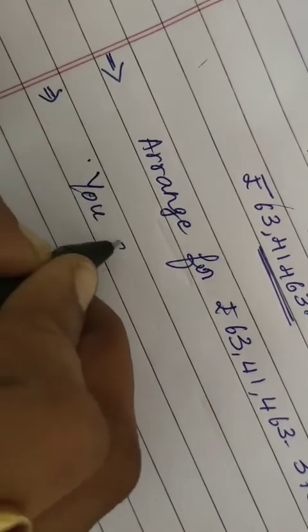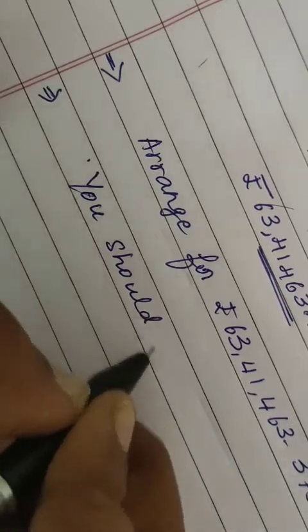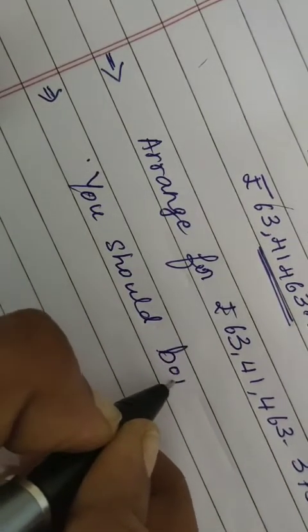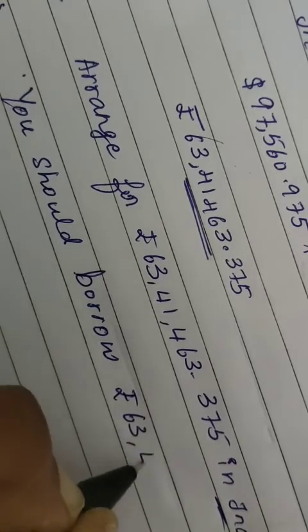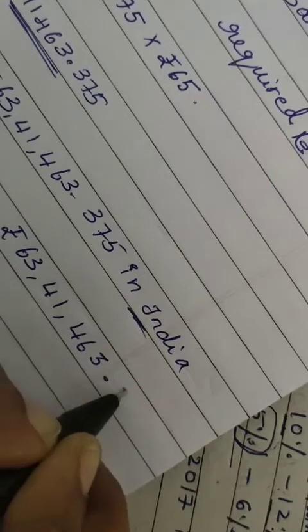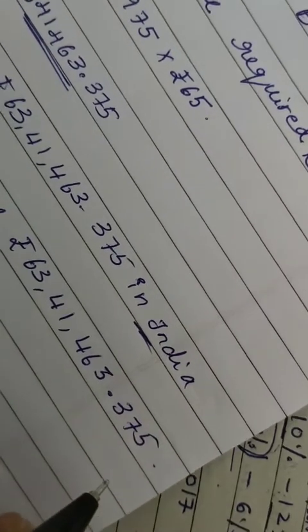Here you should borrow rupees 63,41,463.375.